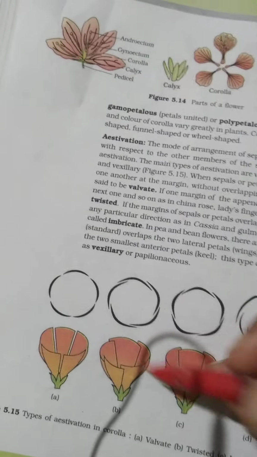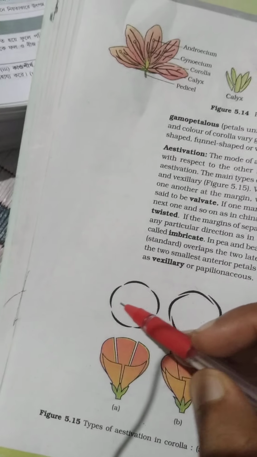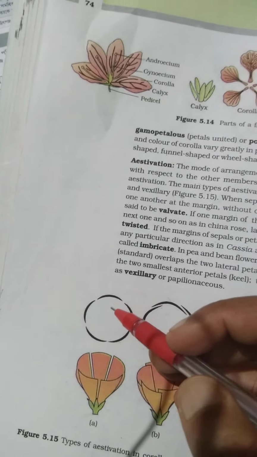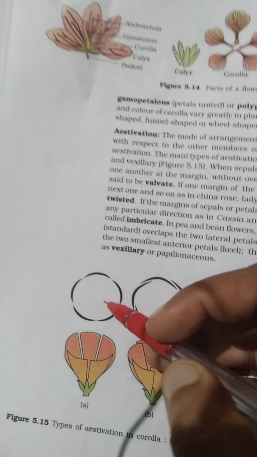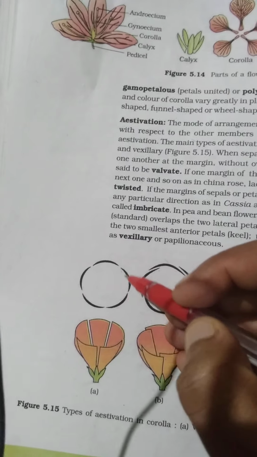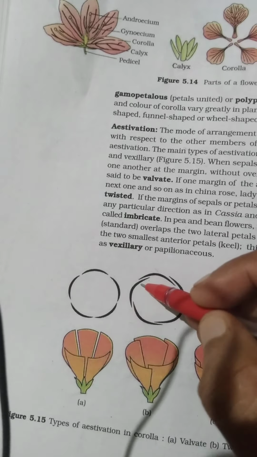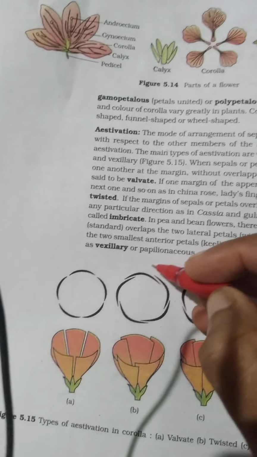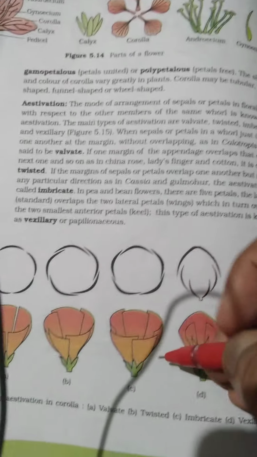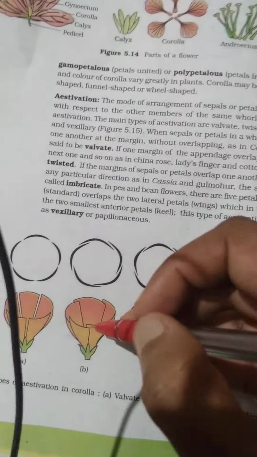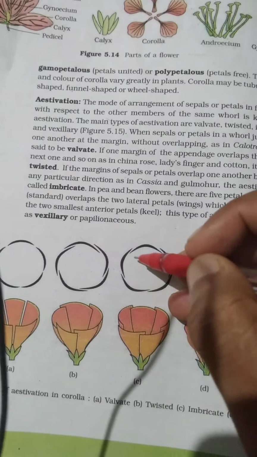Here we see in the case of valvate, the sepals or petals just touch one another at the margin. So this is the valvate. In the case of twisted, they overlap with each other, but in one direction. In the case of imbricate, we can say imbricate is one type of twisted phenomenon, but it does not maintain any direction.